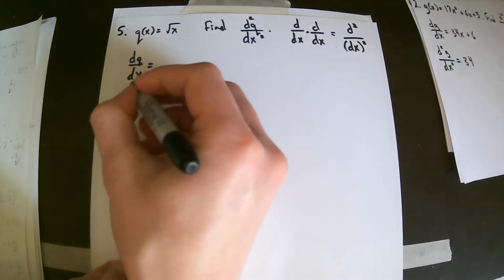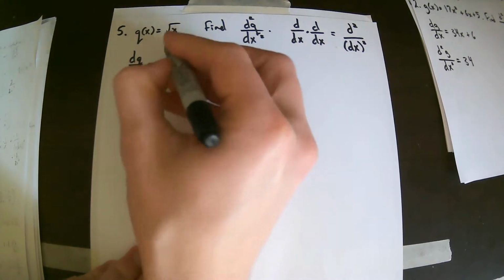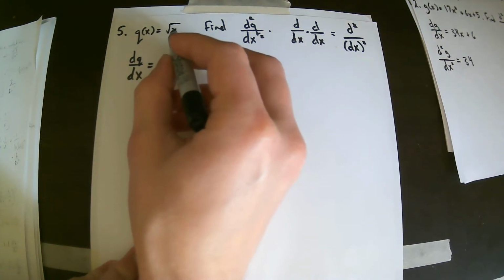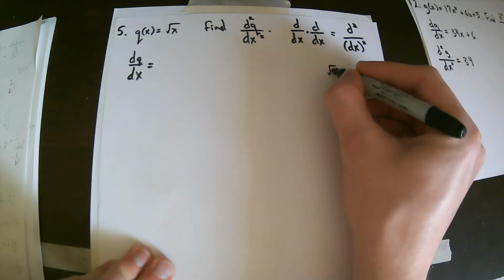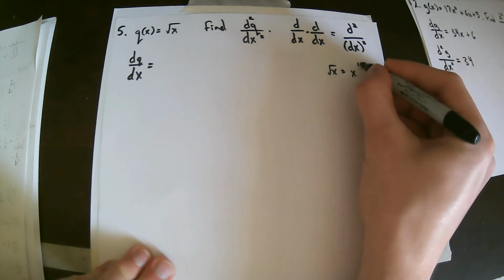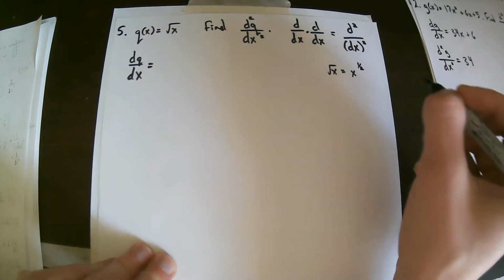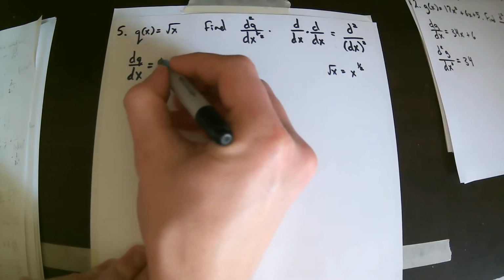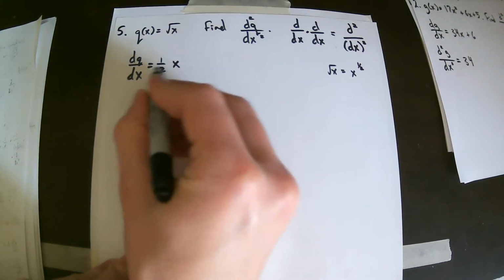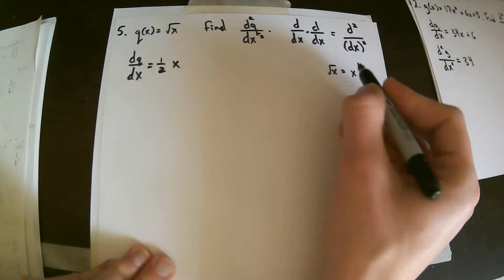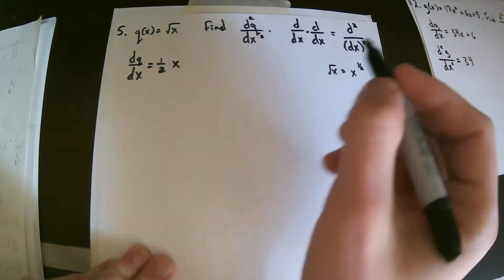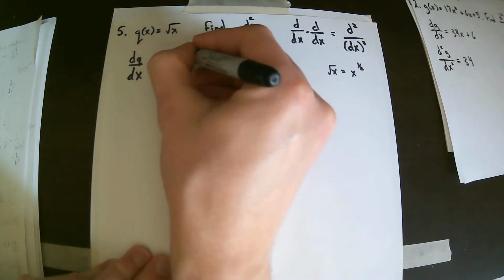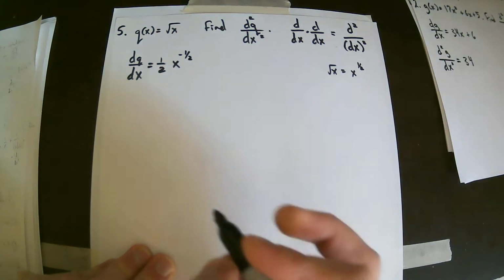Okay, so first derivative of q with respect to x. Well, we know that square root of x is equal to x to the 1/2, right? Got to know these exponent rules. So drop the 1/2 to the front as a coefficient, and then take the exponent down by 1. 1/2 minus 1 is negative 1/2.